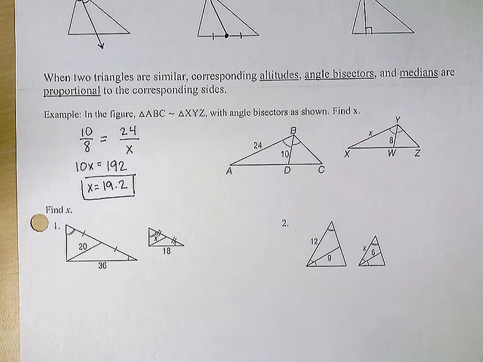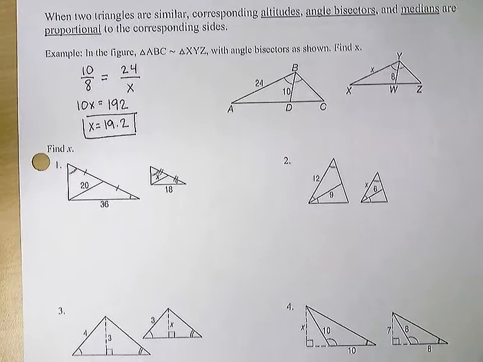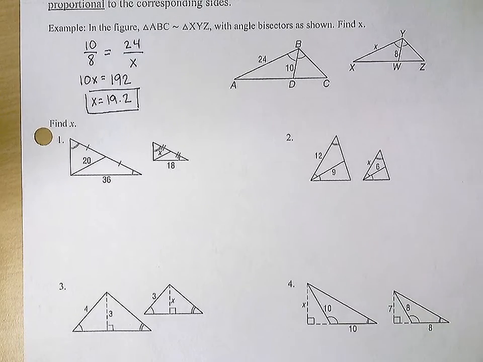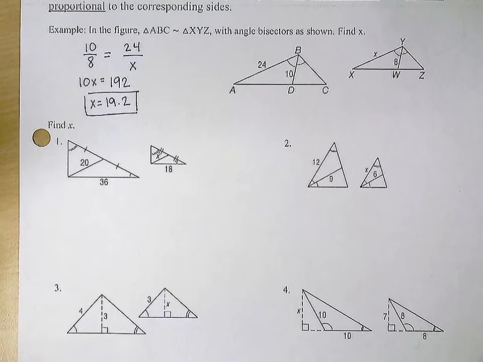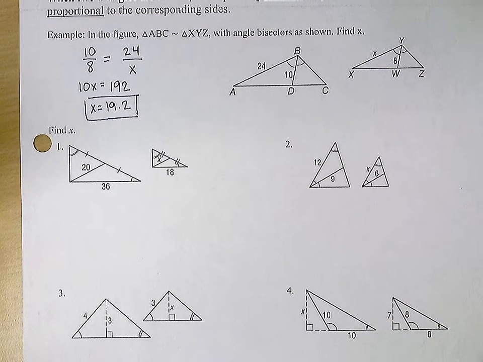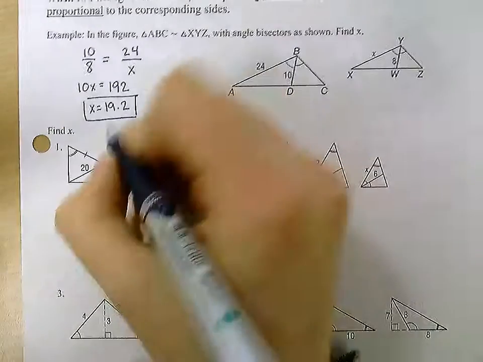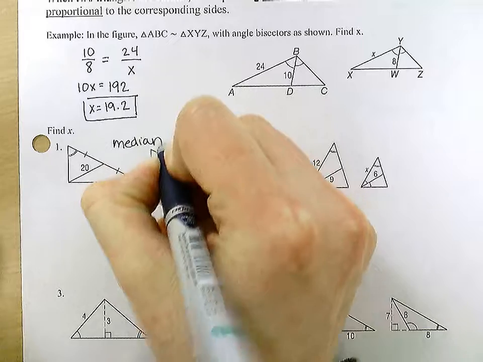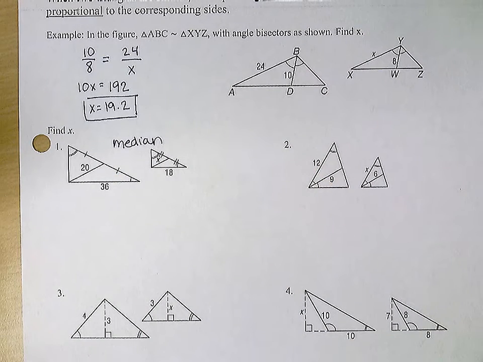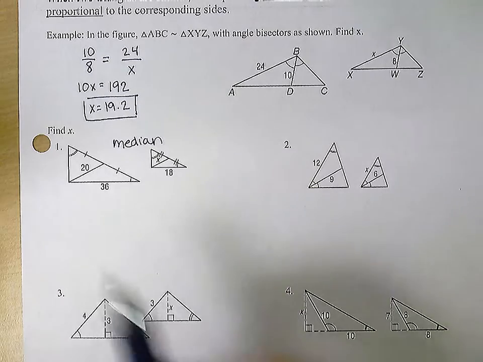Okay, so that was the first example. In the next few, any questions on that first example before I continue here? Okay, so in the next few problems, we're going to identify the special segment and then we're going to set up the proportion. So in number 1, both of these triangles have which special segment drawn in? The median. Okay, so I know that those medians are similar as well as those triangles. So that means they are proportional to those sides.